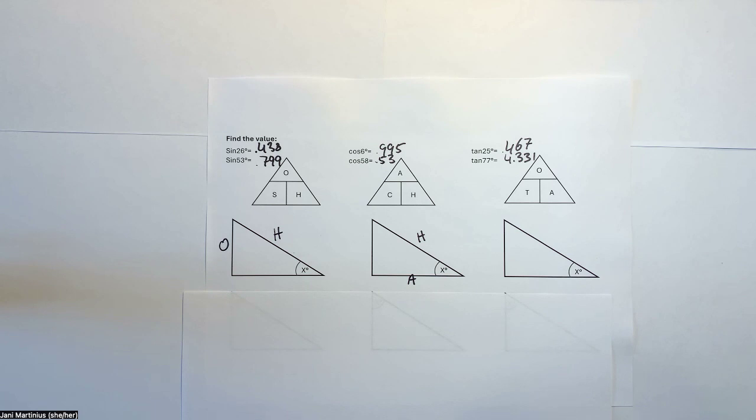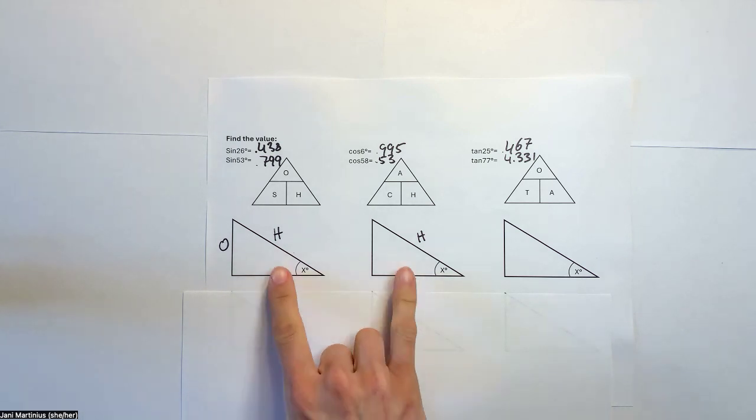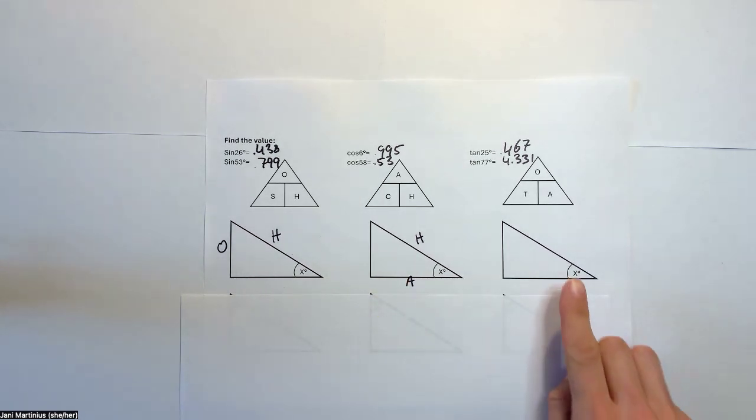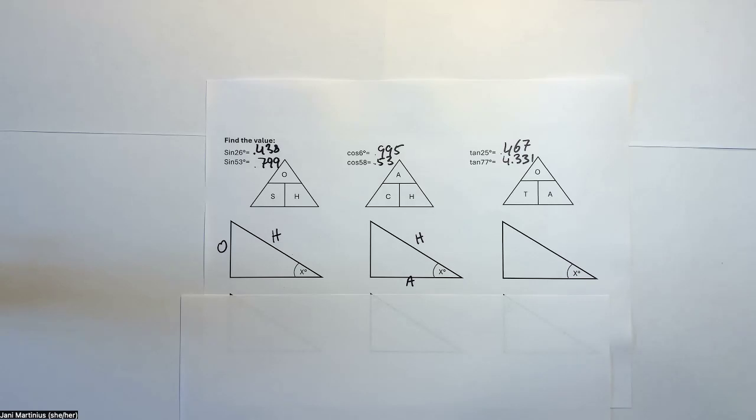Do you have a hypotenuse given or are you looking for one? Either way, if you have it or are looking for it, you can use SOH or CAH. And if it's not included in anything, then you're going to use the TOA. So let's move on to that one.